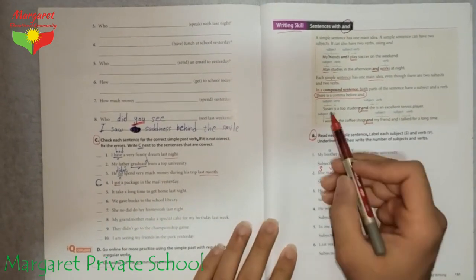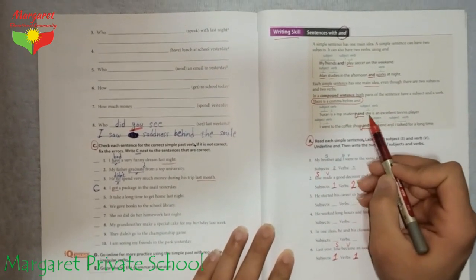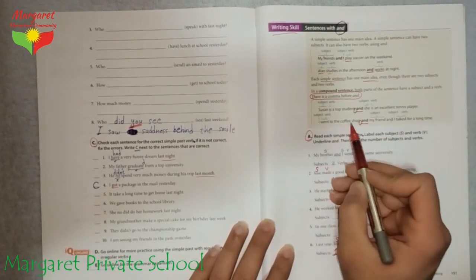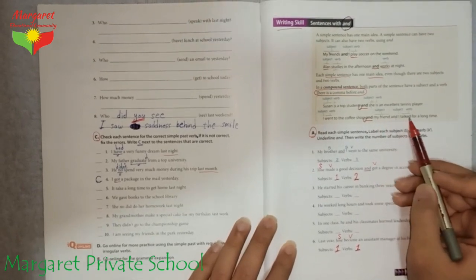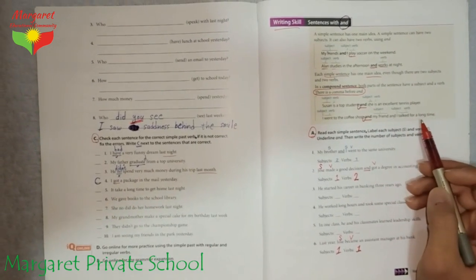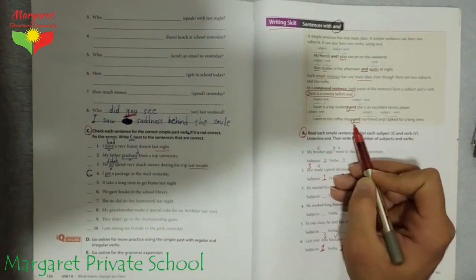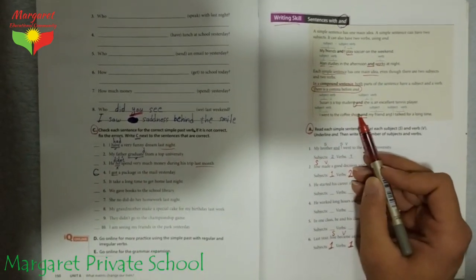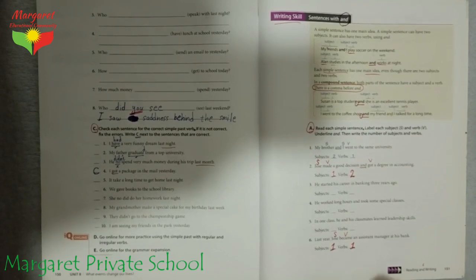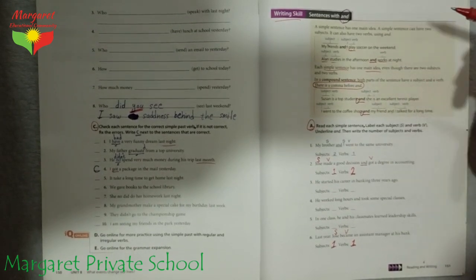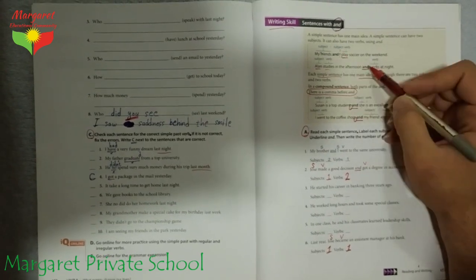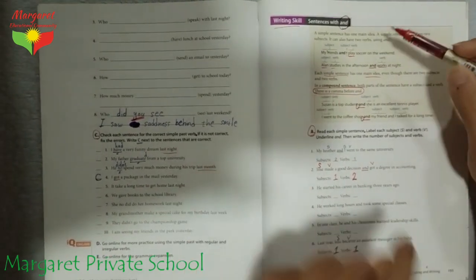Susan is a top student, and she's an excellent tennis player. I went to the coffee shop, and my friend and I talked for a long time. So you see "and," you see the comma, so that is a compound sentence. This is how you recognize a compound sentence. But for a simple sentence, we don't have that. We do not have a comma before "and." We only have "and."